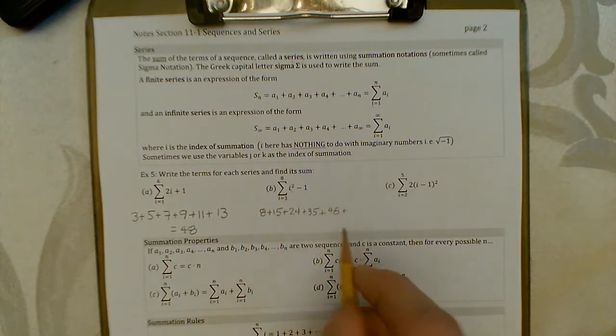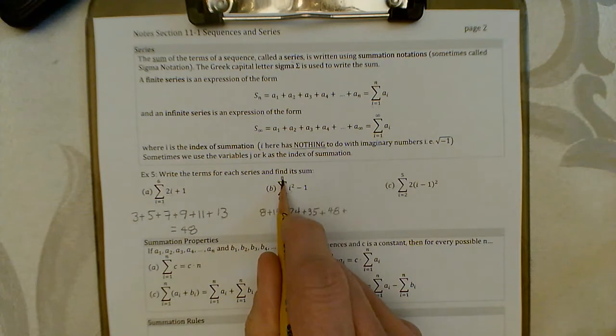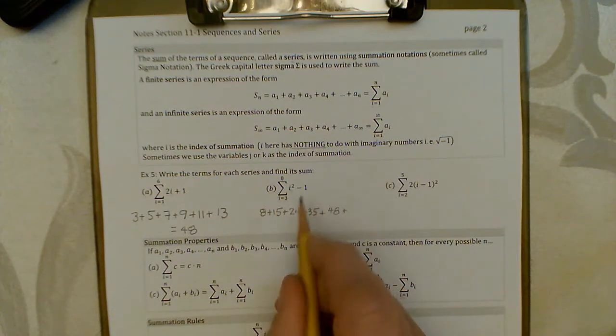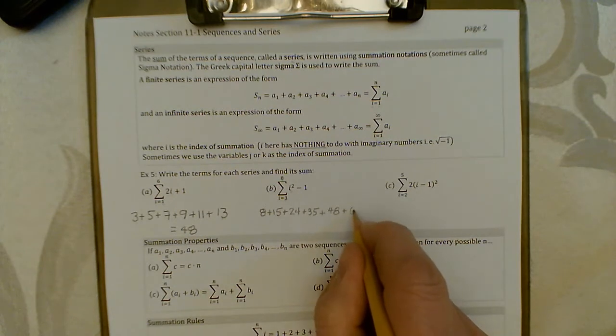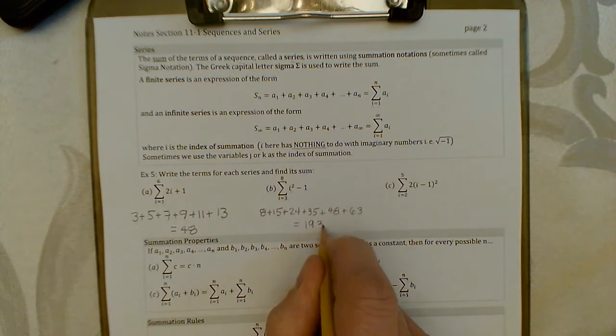And then, so that was 7, 8. We increase by 1 more, 8. So that's our last value because that's the number on top, but we actually use it. So 8 squared is 64, minus 1 is 63. And when we add all those up, we get 193.